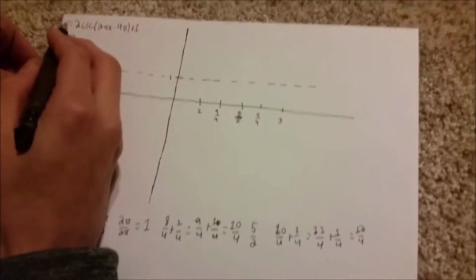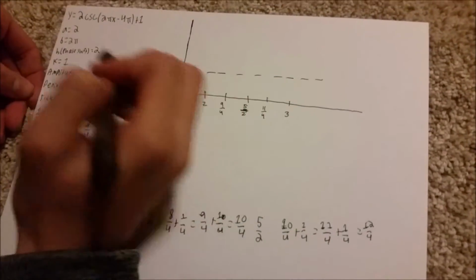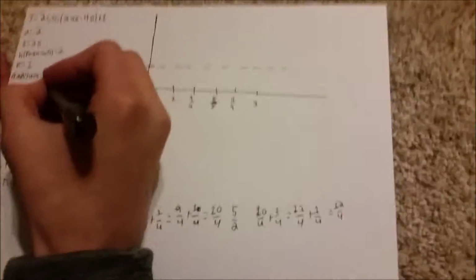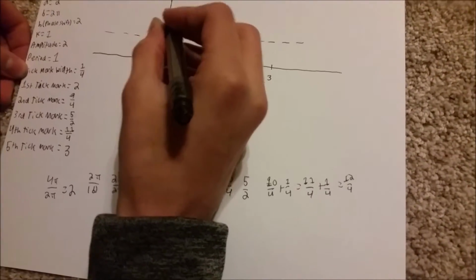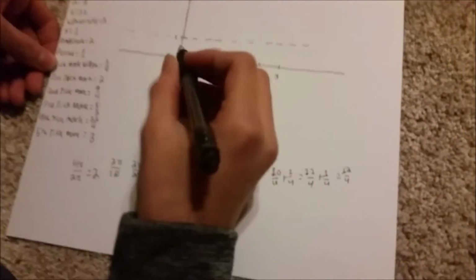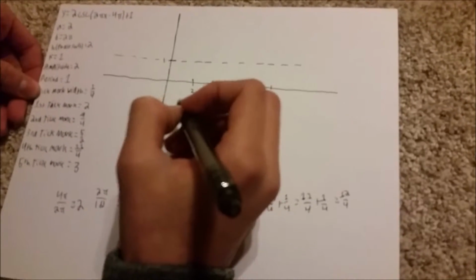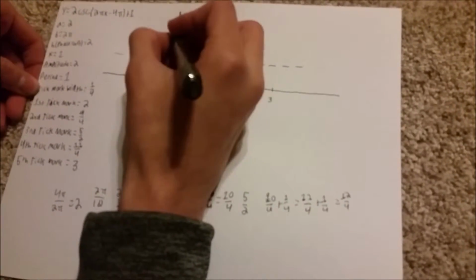And since the amplitude is 2, which you can find out from the a value, it means the function will go up to a maximum of y equals 3 and down to a minimum of y equals -1. So we can go ahead and label that.